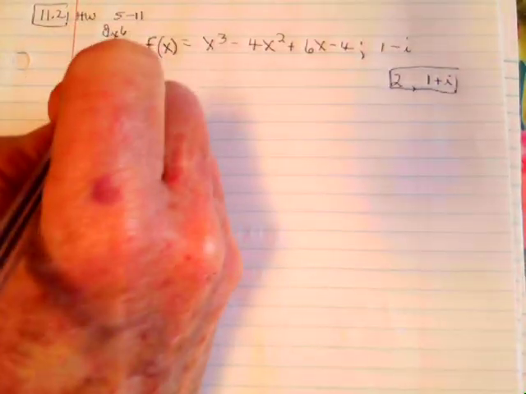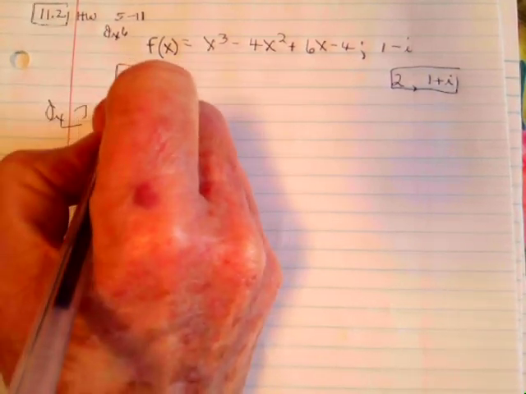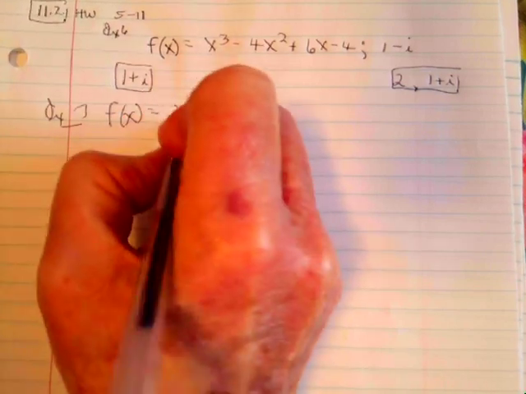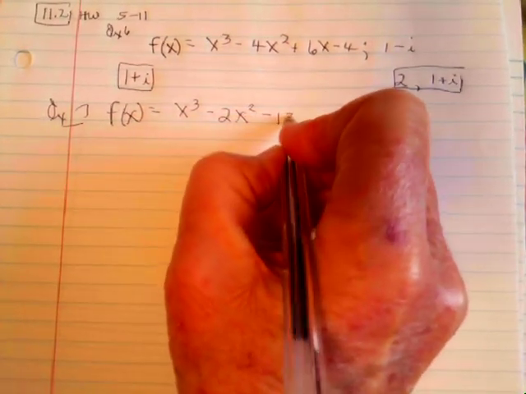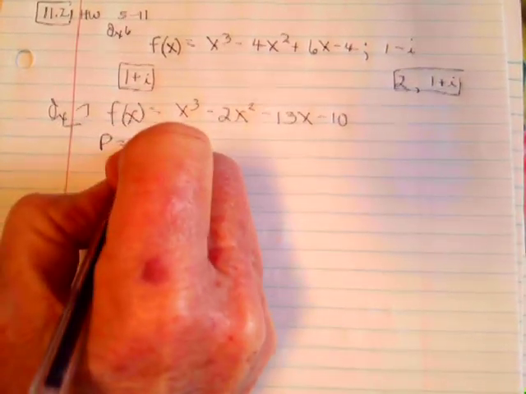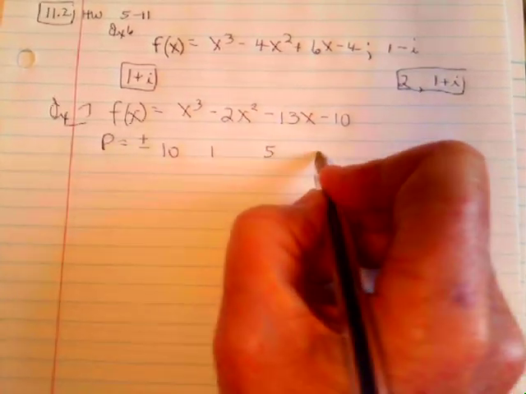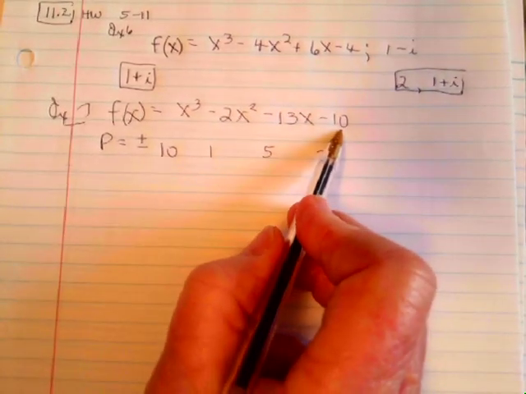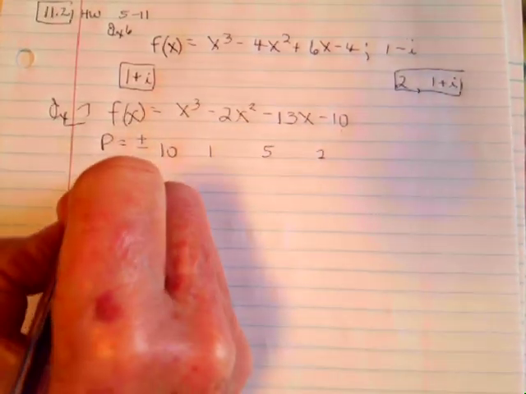So this is example 7, f of x equals x cubed minus 2x squared minus 13x minus 10. P equals plus or minus 10, 1, 5, 2. All of those are the only ways that I can multiply and get 10. You don't really worry about that negative sign.